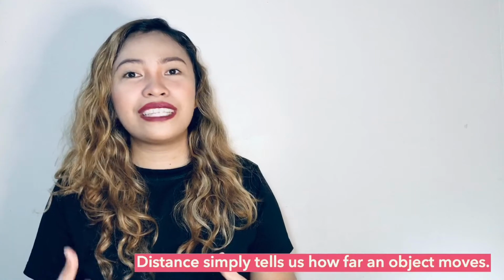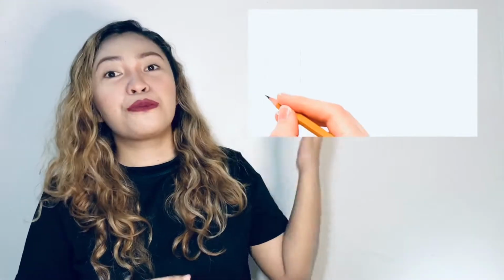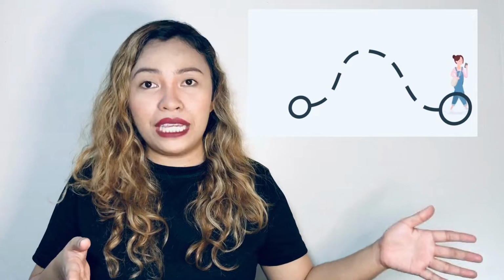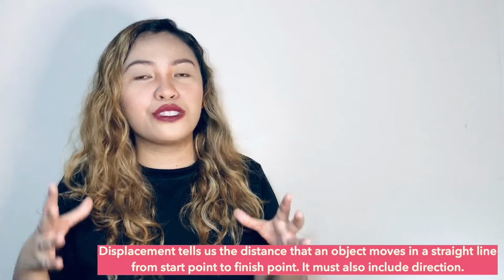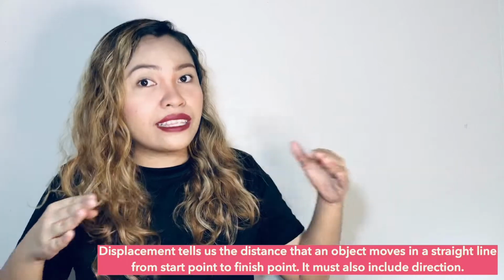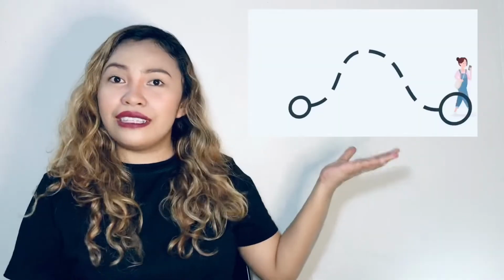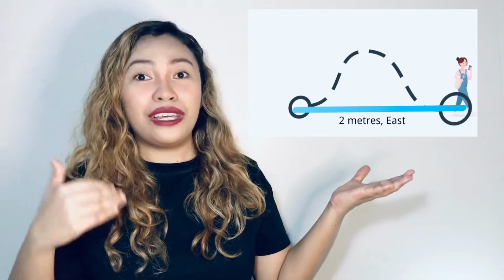Distance simply tells us how far an object moves. For example, the person here walked a total distance of 7 meters from point A to point B. Whereas displacement tells us the total distance an object moved in a straight line from point A to point B. In this case, the person's displacement is just 2 meters to the east because it also involves direction.